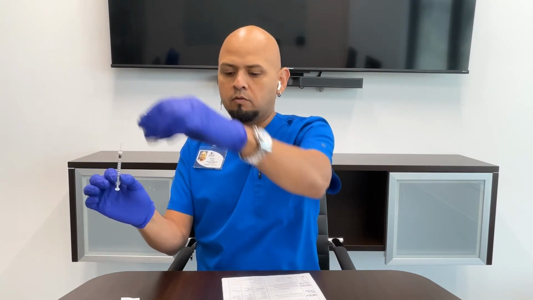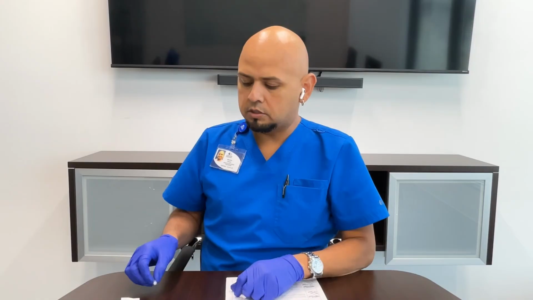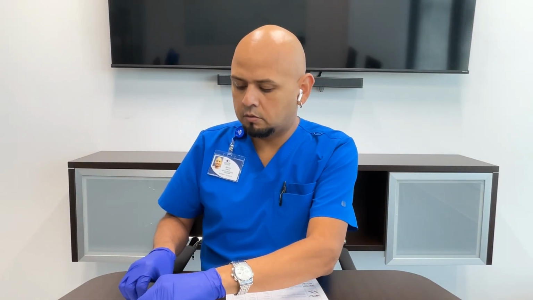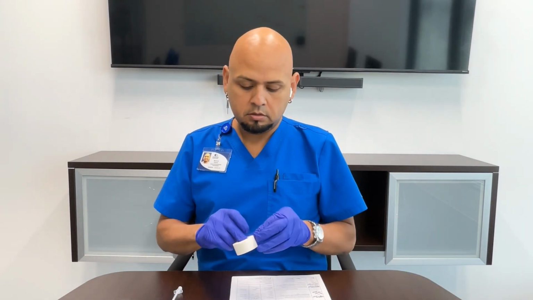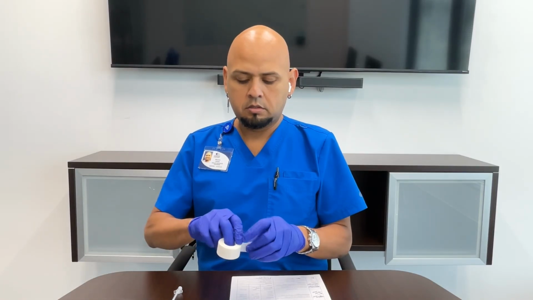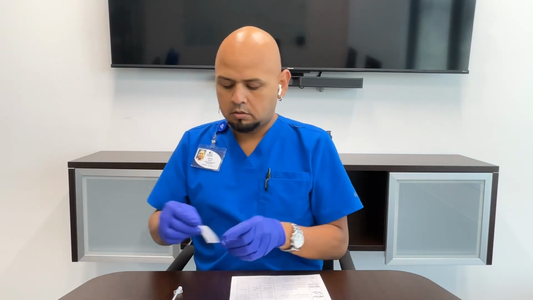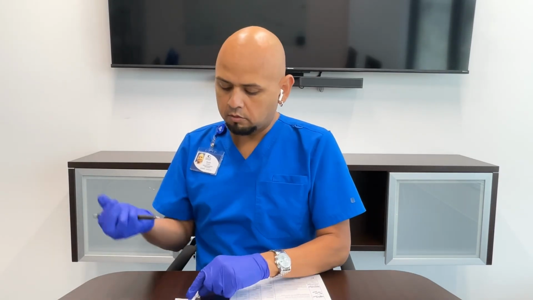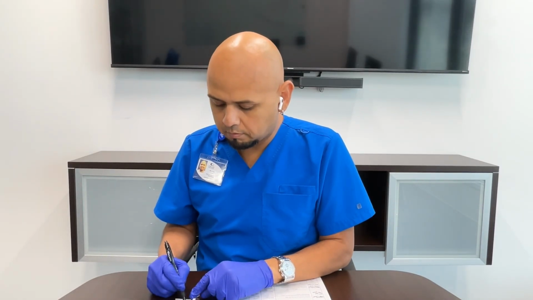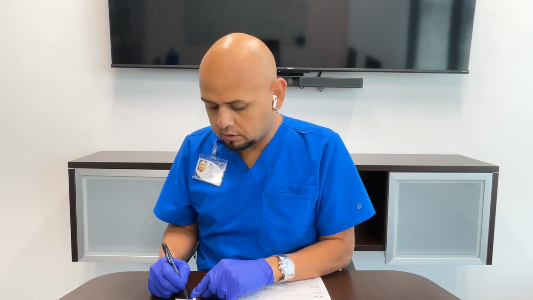Once this has been verified, I will then remove the vial, and using the scoop method, I will recap my needle. I will then label my syringe, and I will include the patient's name, the dose of medication, and the name of the medication.